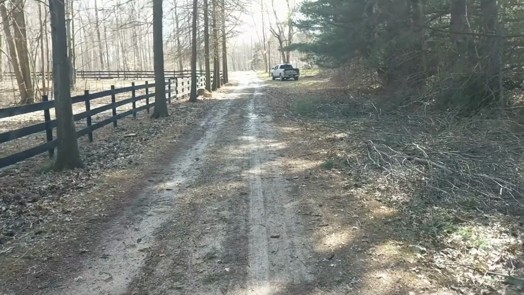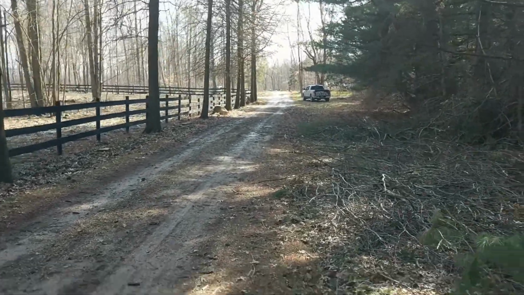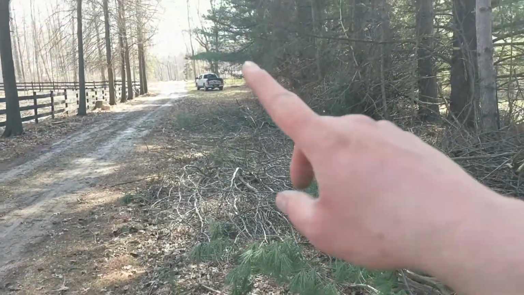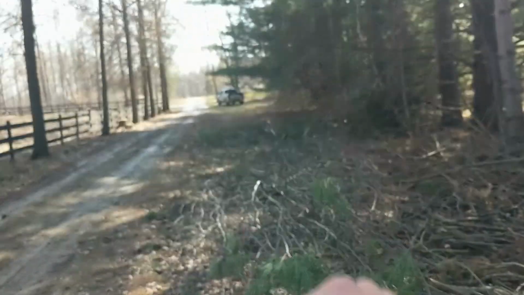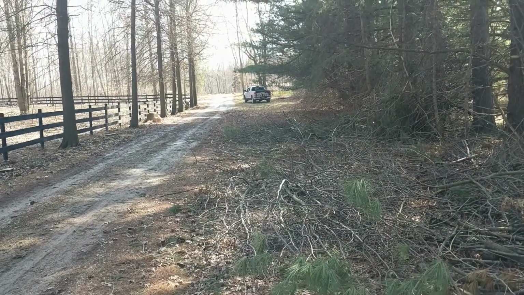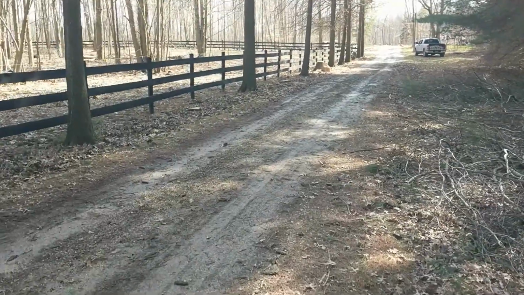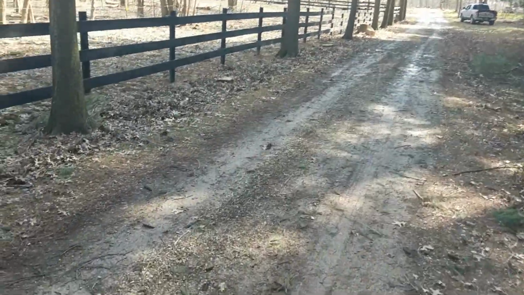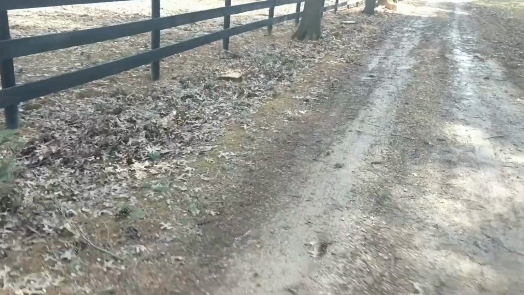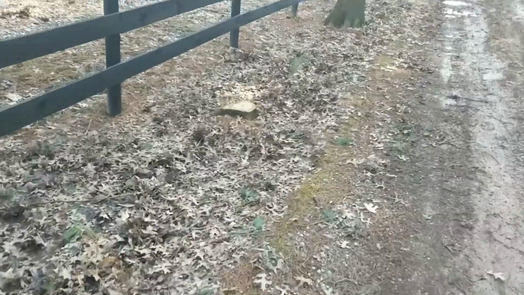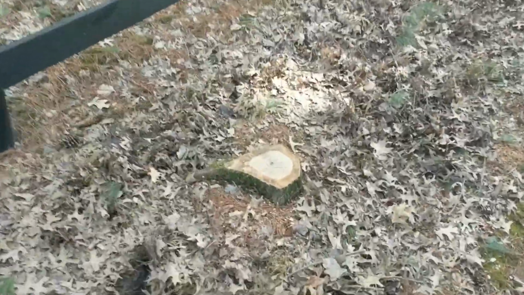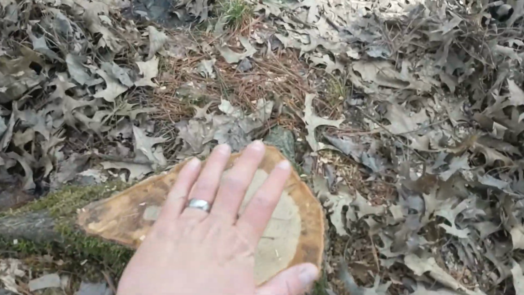Now, the tree down there at the end, I'll eventually cut, and my intention is to include it in a future video, way down there at the end. That one's 15 and a half inches in diameter at breast height. Now, look how small this tree was. You can see how small the stump was. There's my hand.